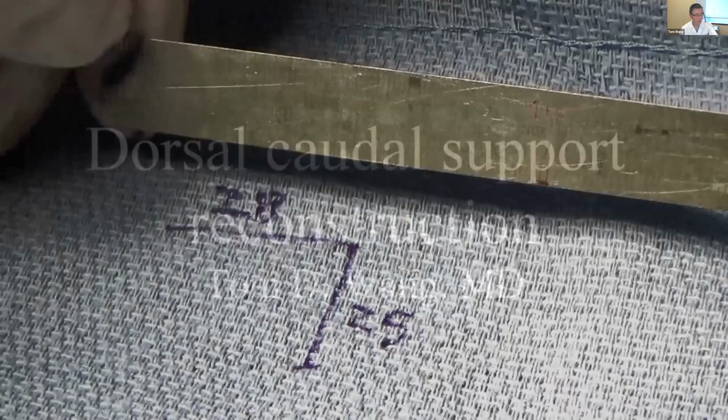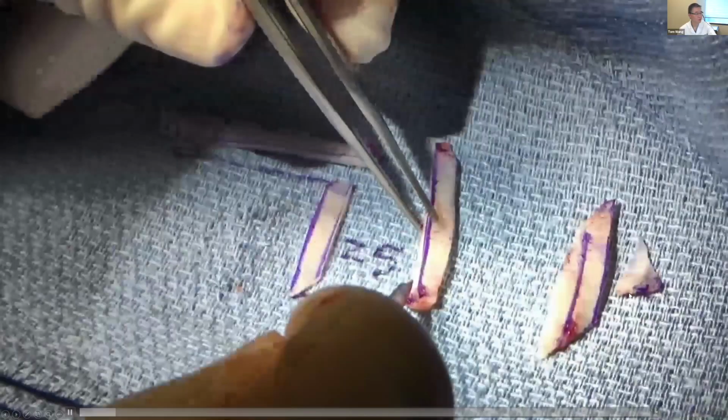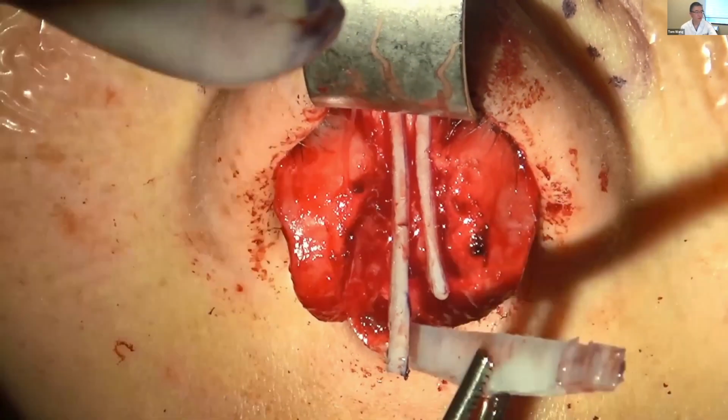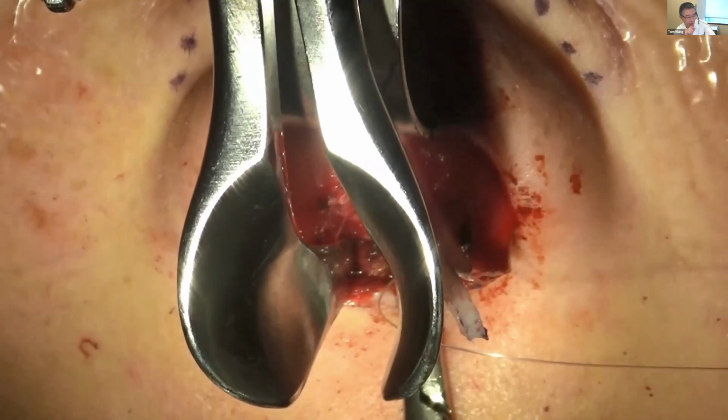This is not this particular patient, but this just shows our general procedure. We mark out the dimensions of the dorsal and caudal aspects. And then this is with cartilage spine, so you can see the notch there in the spine.